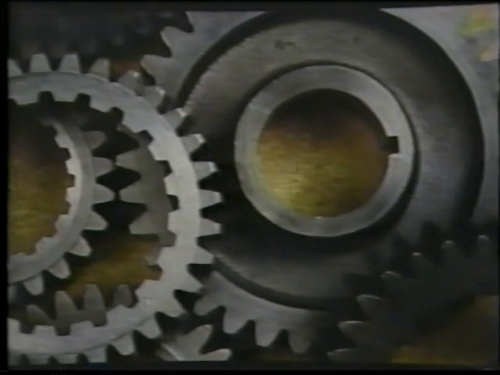This program will help you to identify common gear problems, to determine the cause, and to decide by visual inspection whether certain gears should be replaced during a rebuild. Let's see how Fuller gears are designed and manufactured to minimize problems.